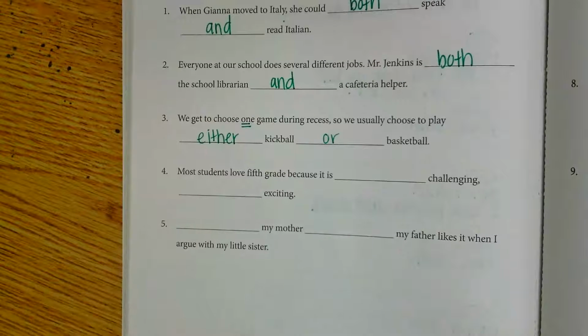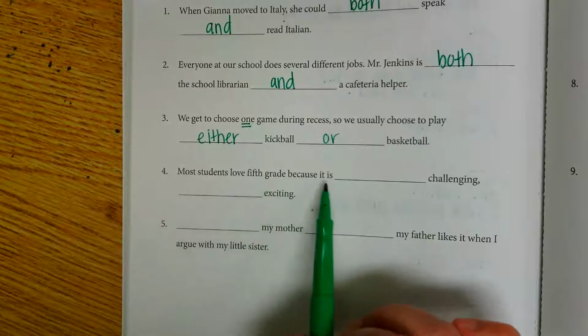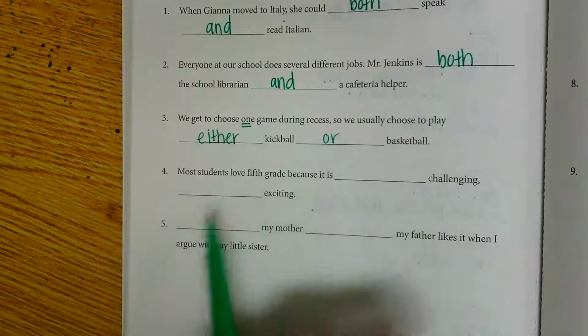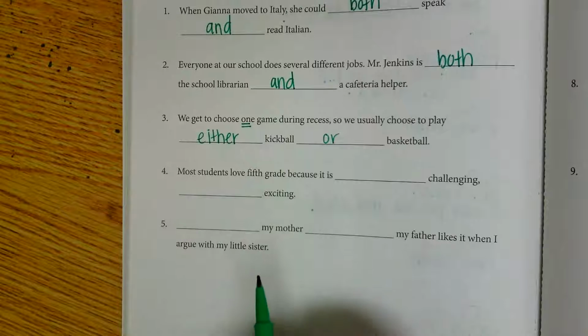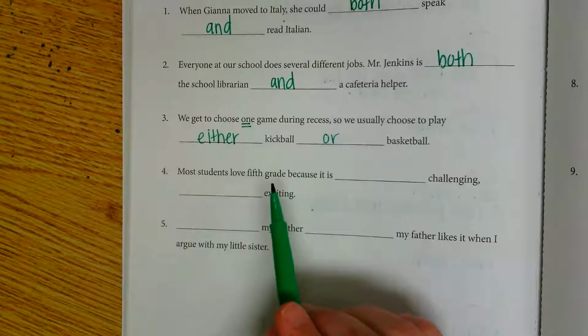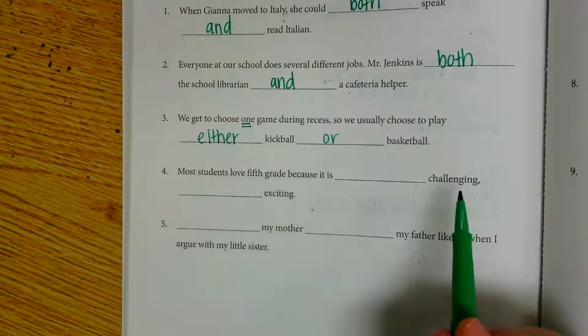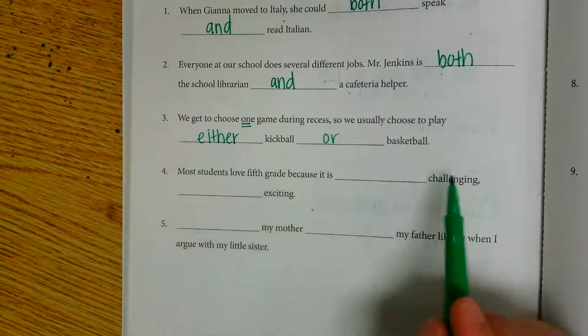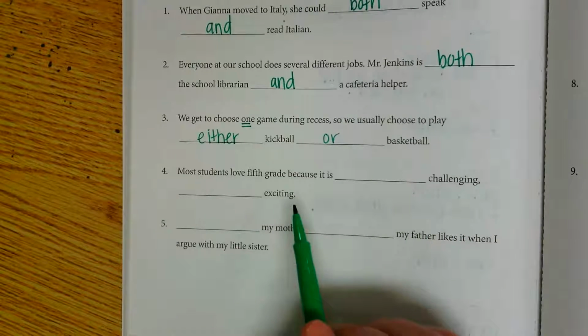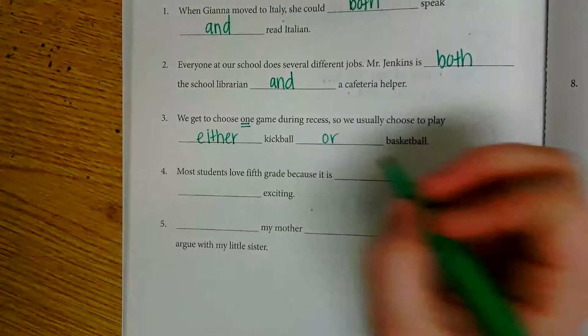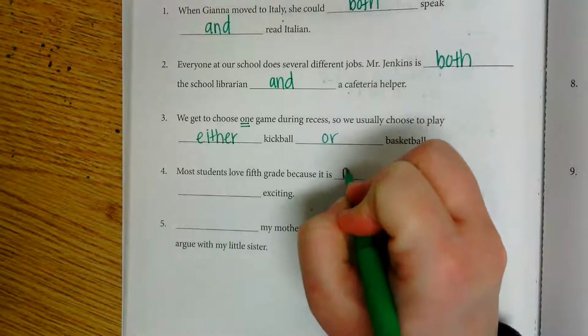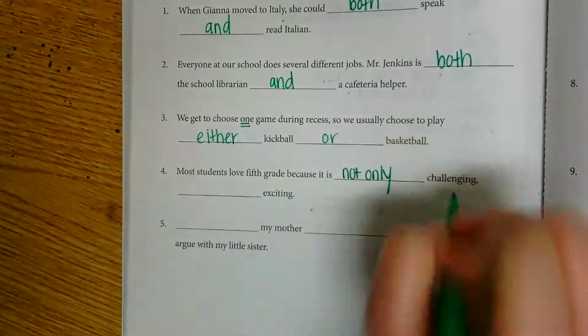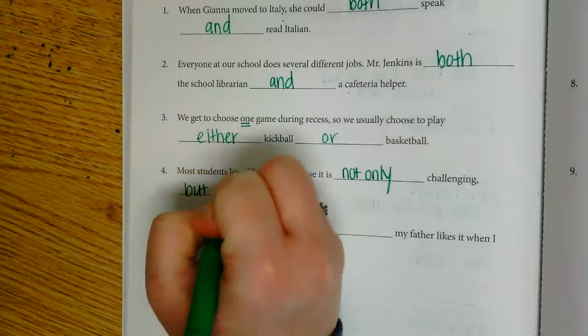And then number 4, most students love 5th grade because it is blank challenging, blank exciting. So when I look at this sentence, I see that the first thing you're telling me about 5th grade is that it's challenging. And you are also telling me about 5th grade that it is exciting. So you're giving me one piece of information about 5th grade, and then you're giving me an extra piece of information about 5th grade. So for this sentence, we're going to use not only, but also. Most students love 5th grade because it is not only challenging, but also exciting.